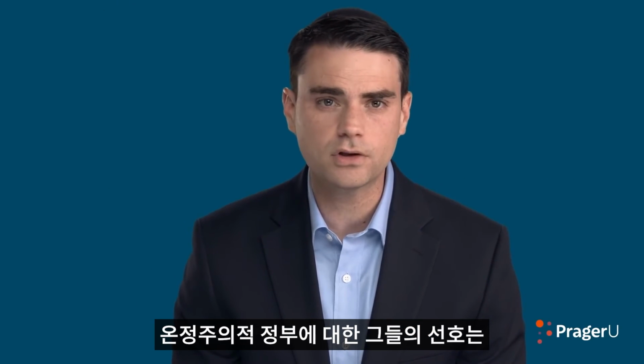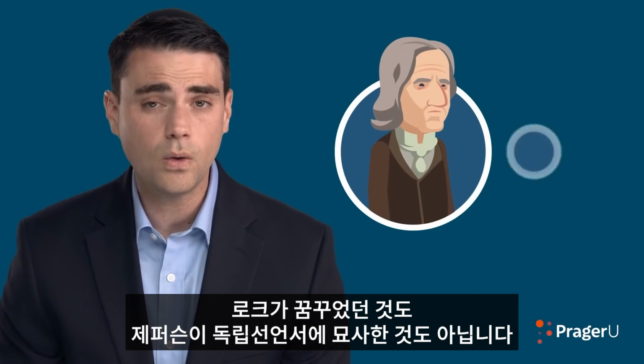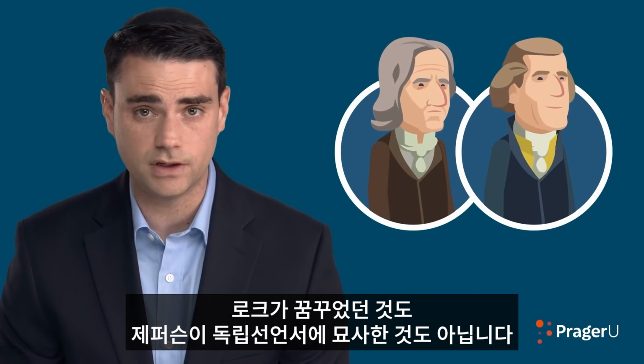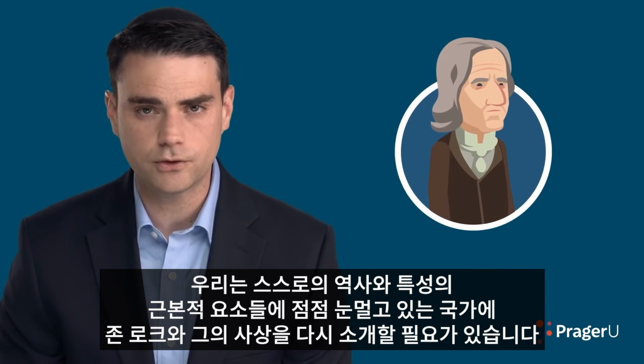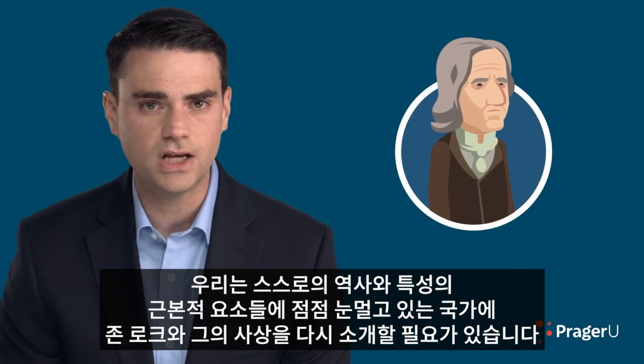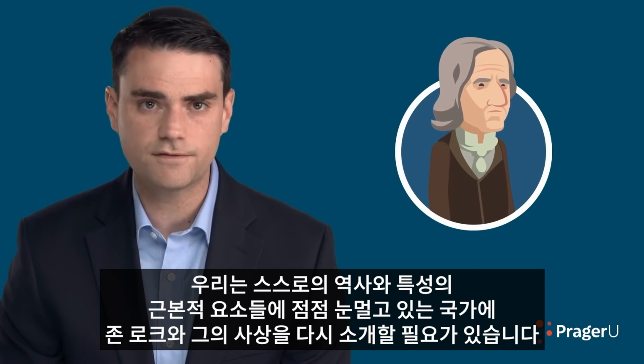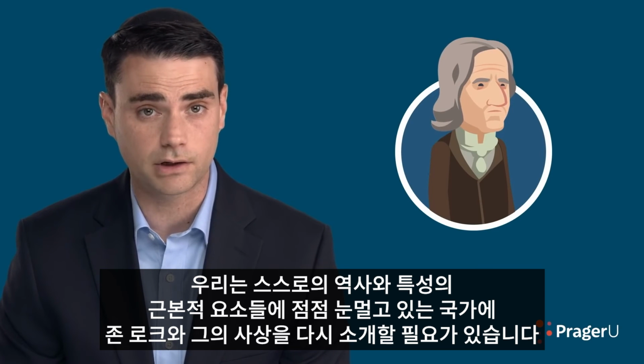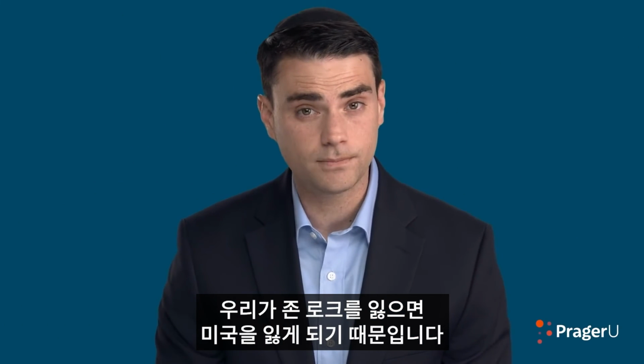Their preference for paternalistic government is not what Locke envisioned or what Jefferson described in the Declaration of Independence. We need to reintroduce John Locke and his ideas to a nation that has become increasingly blind to fundamental elements of its own history and character. Because if we lose Locke, we lose America.